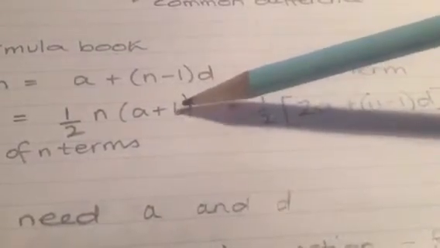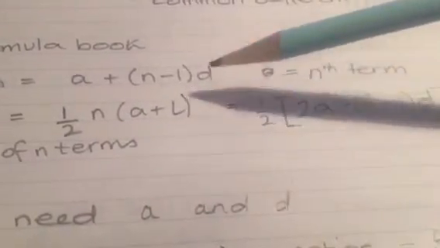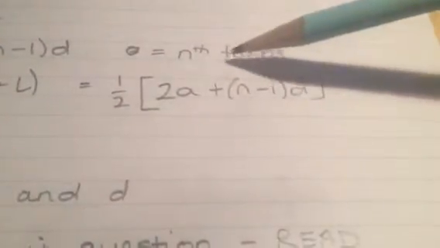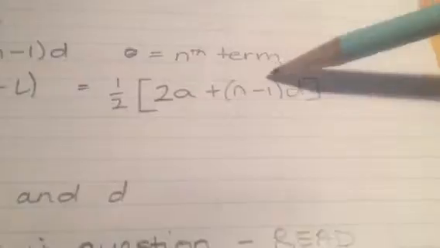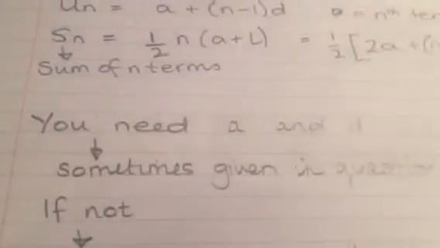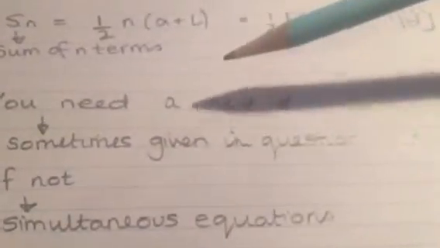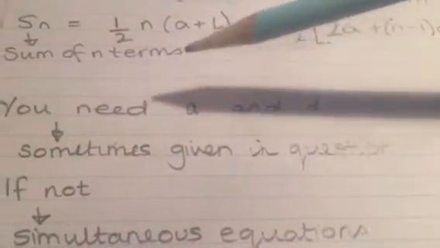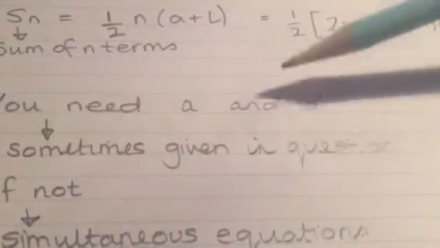Quite often you don't know the last term in your series, so rather than use that formula, the one that's more common to use is a half n of (2a plus (n minus 1)d). So to be able to use those formulae, you need to know what a and d are, and that's got to be one of your priorities. Read the question very carefully, because you'll often be given a and d in the question.